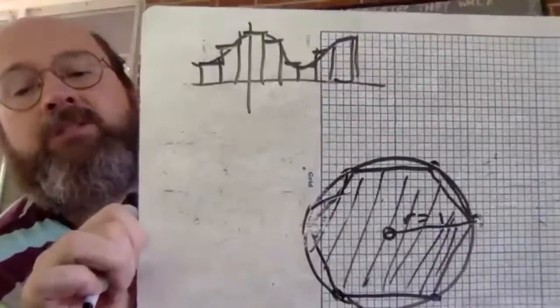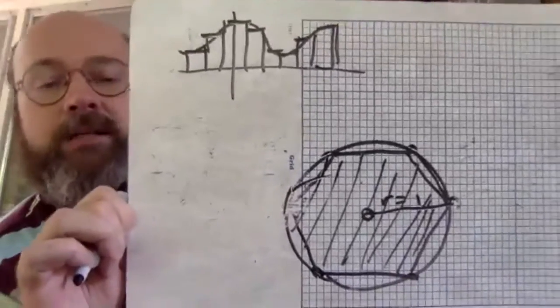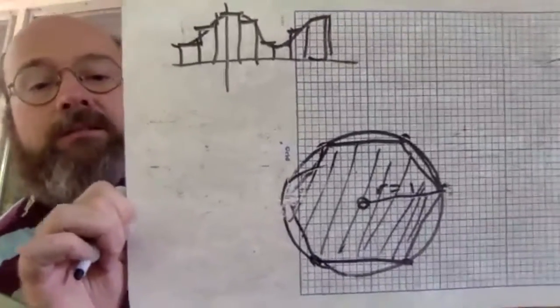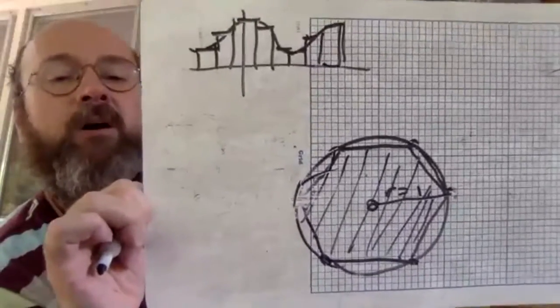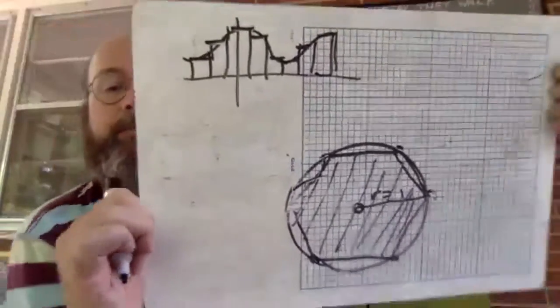And then those areas are really easy to compute. Rectangles, those are easy, just like polygons. Those are polygons. They're not regular polygons. They don't have all the sides the same, but they are polygons. So I'm just saying, this is super easy.